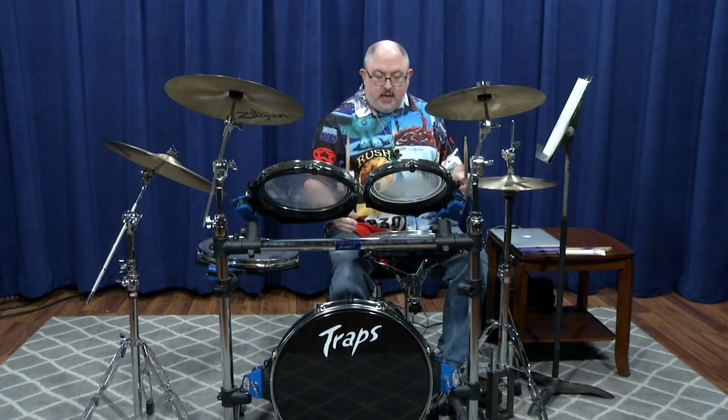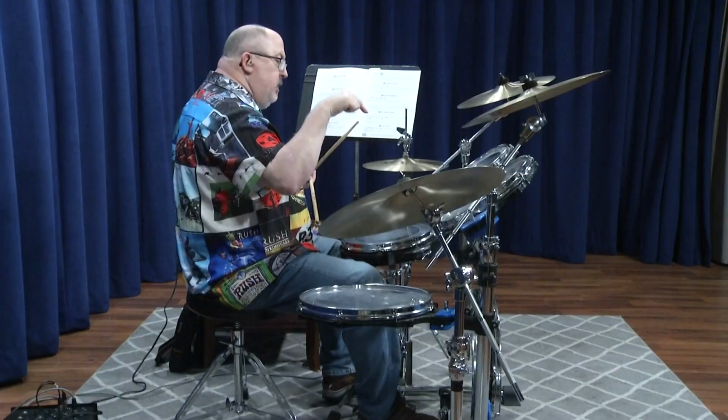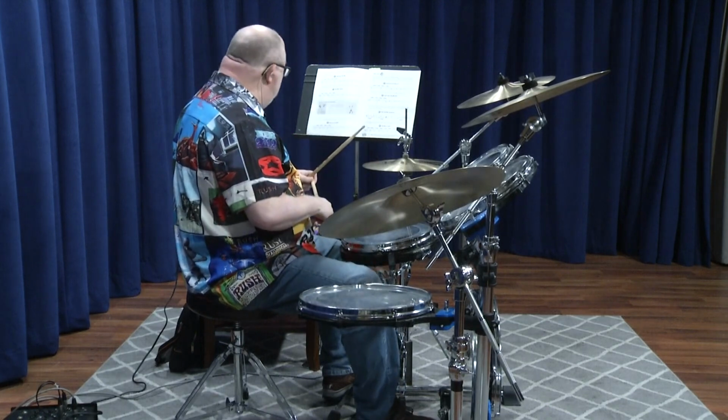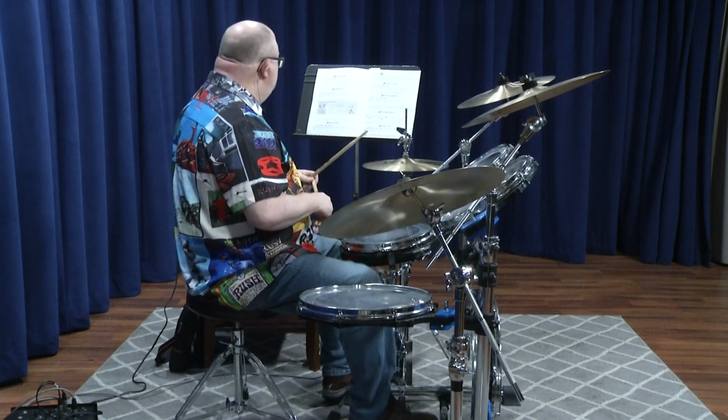So normally I've been doing shuffles always with the right stick on the hi-hat. This time I'm going to break it up between the right and the left on the hi-hat. Now we'll keep the bass drum the same. The bass drum will be on all 4, so we'll get that going.